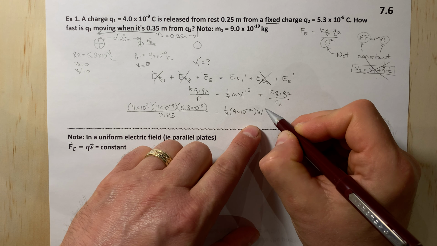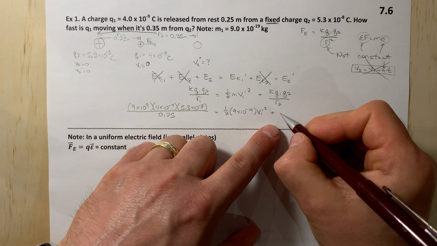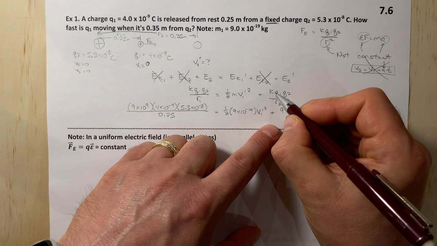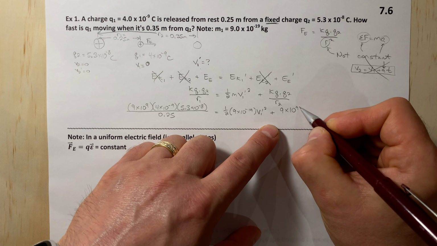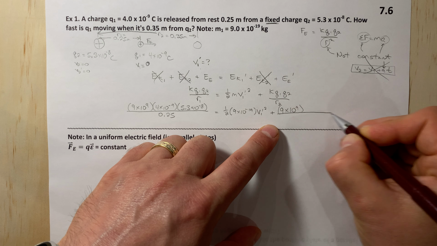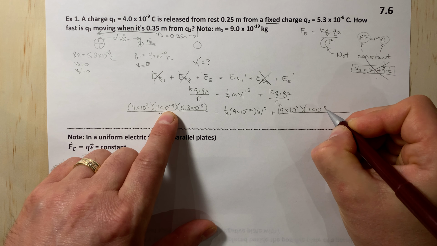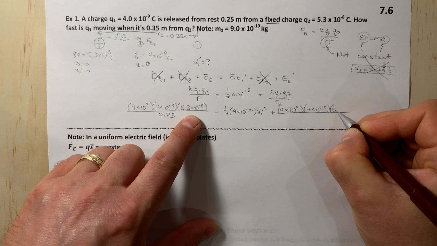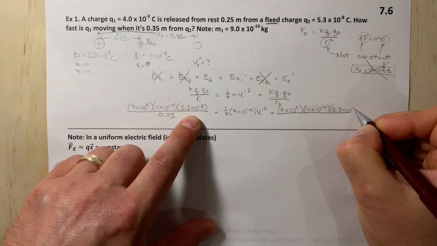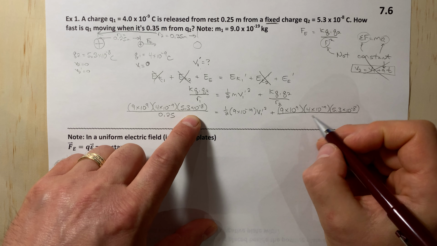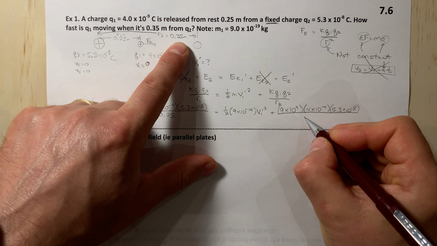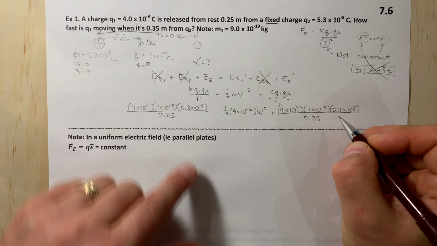That's what we're looking for. Subbing in K, 9 times 10 to the 9. Our Q's are 4 times 10 to the minus 9 and 5.3 times 10 to the minus 8. Our second R value is 0.35.